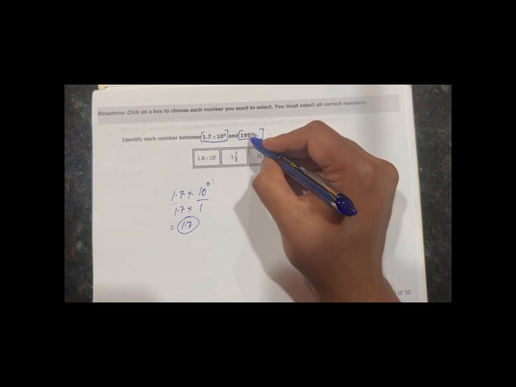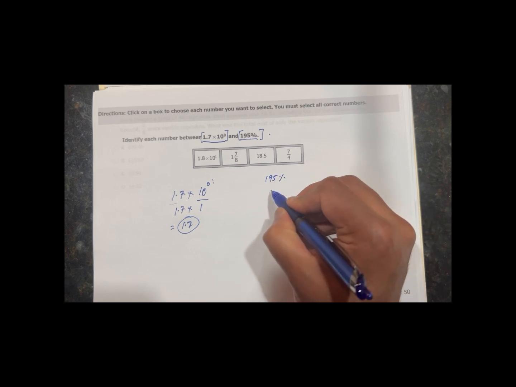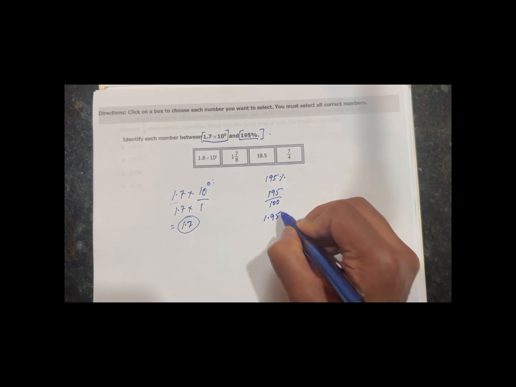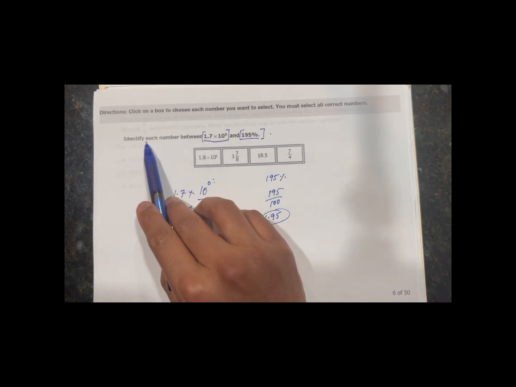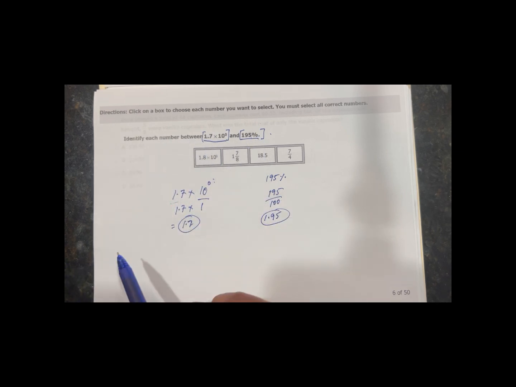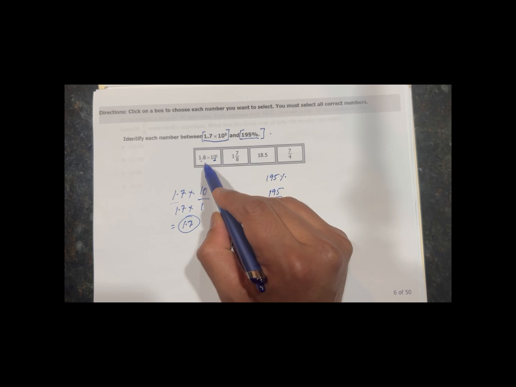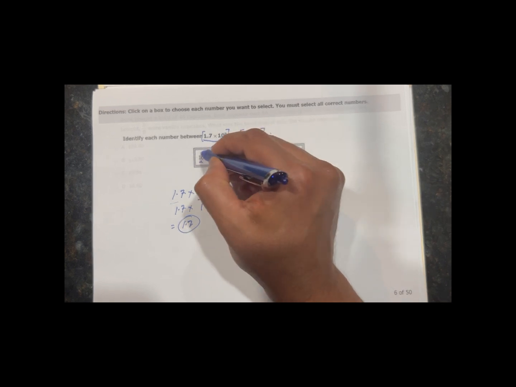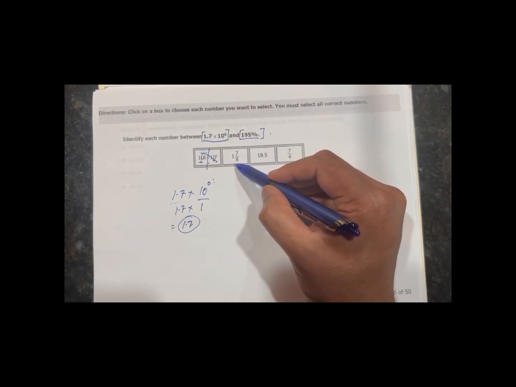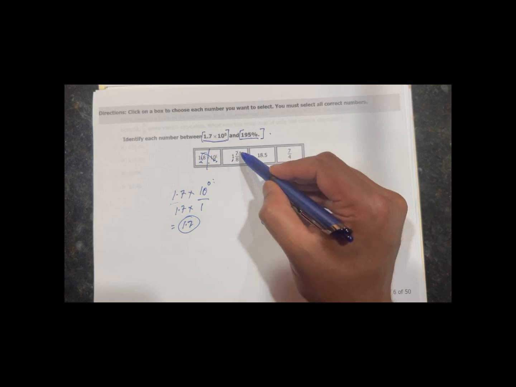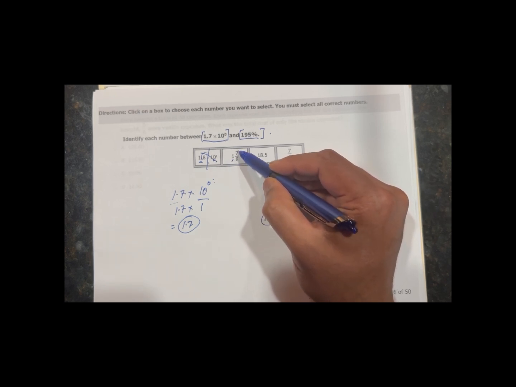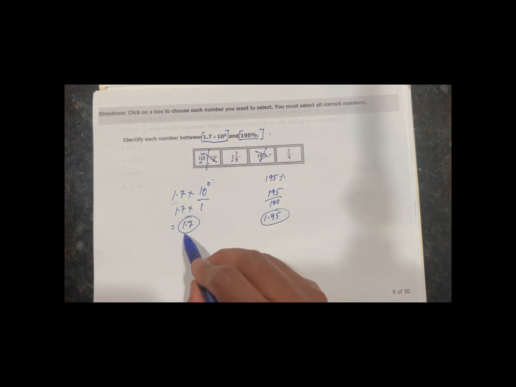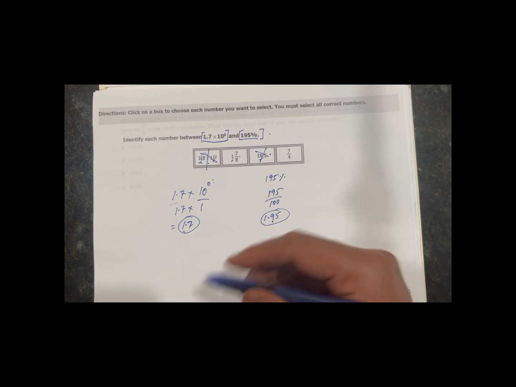So that's one number. The second number is 195%, which is basically equal to 195 divided by 100, which is 1.95. So these are the two numbers. It says identify each number between this and this. Now look at this. 10 to the power of 1 is 10. 1.8 times 10, obviously the decimal comes over here, so that's 18, so this cannot be the case. This number lies somewhere between 1 and 2, obviously, because this is 1 and 7/8. If it were 8/8, that would be 2. So we'll come back to this. Obviously not 18.5. You can eliminate that because we're looking at numbers from 1.7 to 1.95.